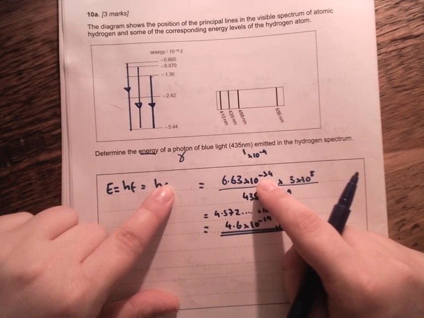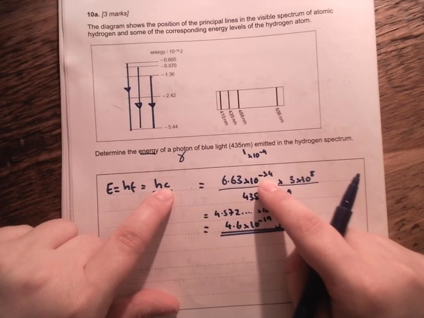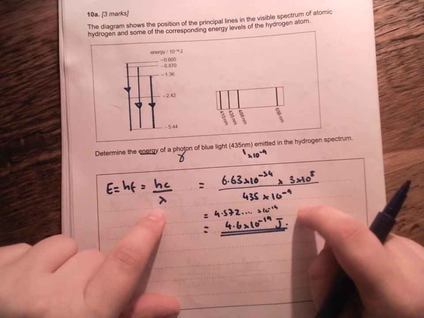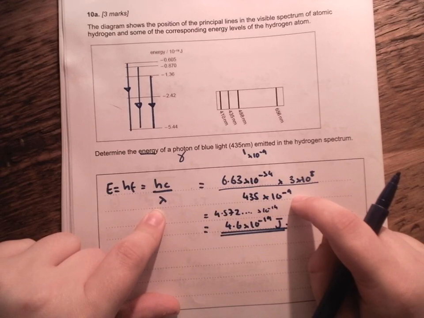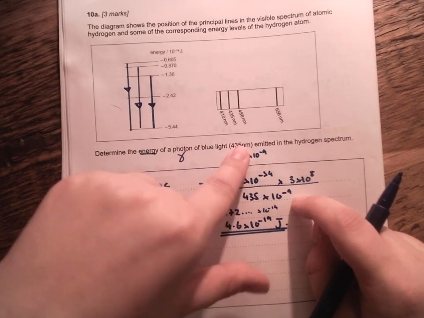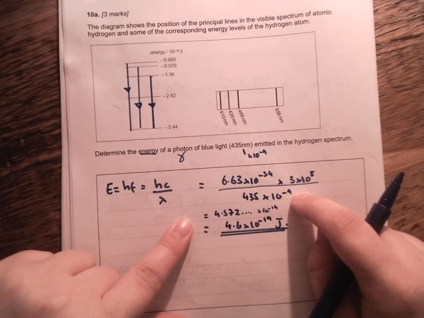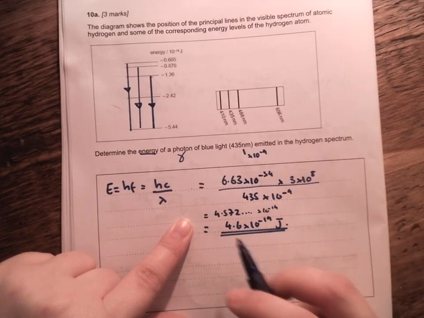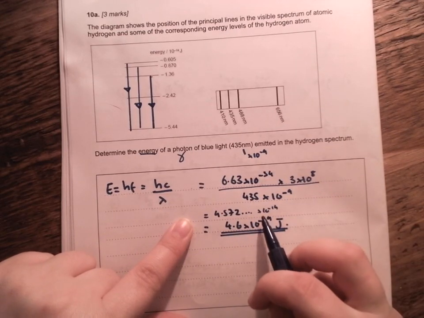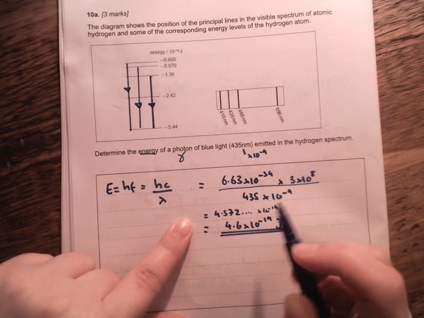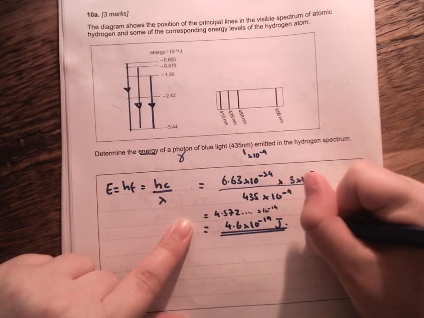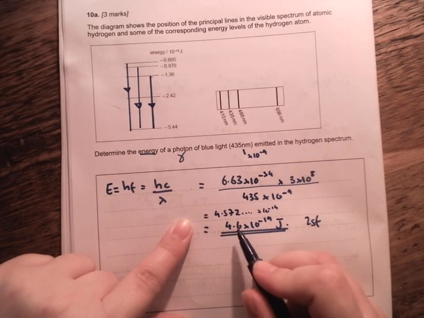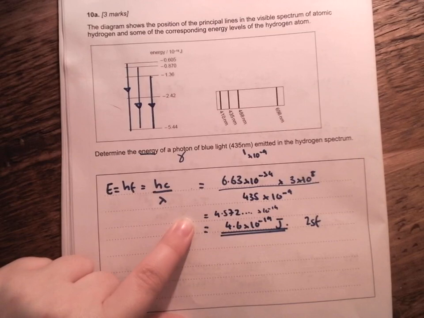c, because it's a photon, is travelling at the speed of light, so 3 times 10 to the 8. Then I simply plug in the wavelength I was given, remembering to change my units, which gave me 4.57 recurring times 10 to the minus 19. Giving it to two significant figures, that is 4.6 times 10 to the minus 19 joules.